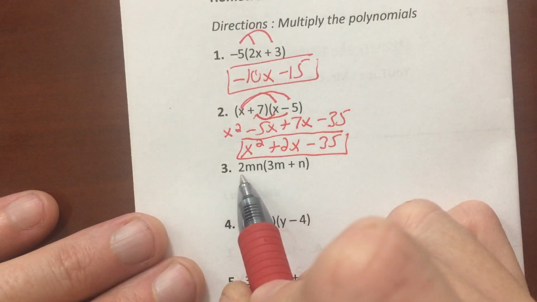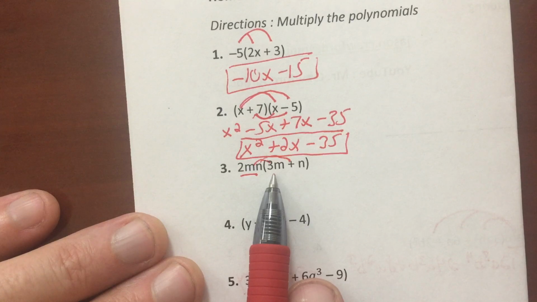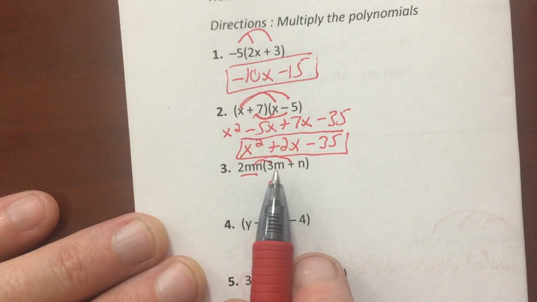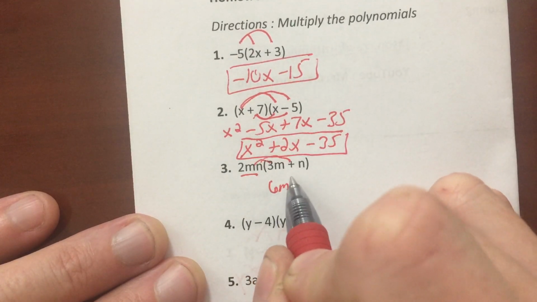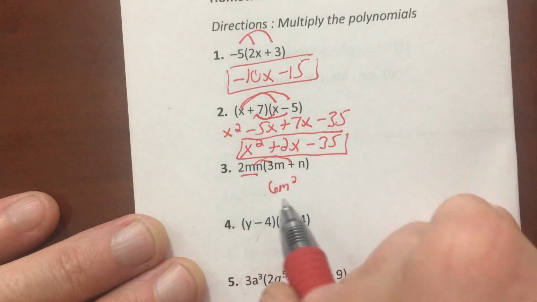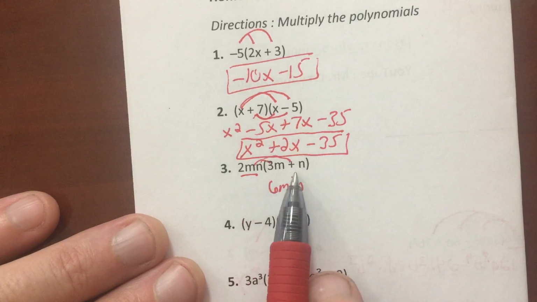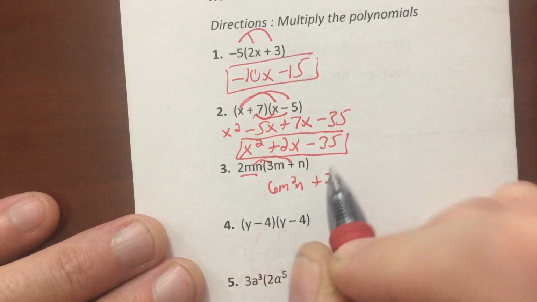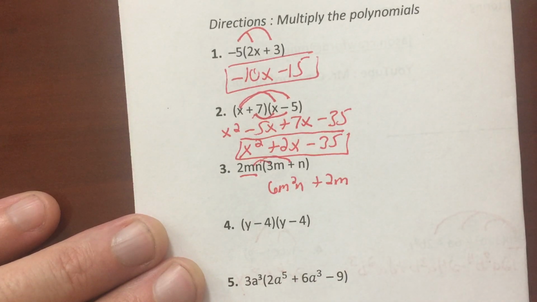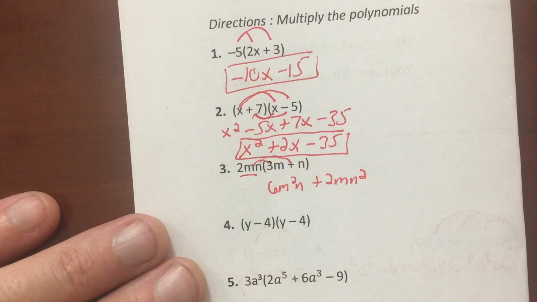Number 3, I've got to distribute 2mn into this parentheses. So the 2mn multiplies 3m. 2 times 3 would be 6. This m and this m would make m squared. This n comes in here and sees no other n's in the first term, so it just stays n behind it. 2mn times the positive n would be a +2. This m shows up, sees no other m's, stays what it is. But this n and this n together make n squared, like so.